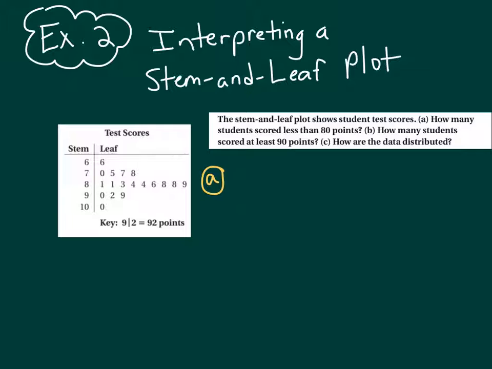In order to figure out how many students scored less than 80 points, we have to look at our key and just realize that if they say the 9 is to the left of the vertical line and the 2 is to the right, and that equals 92 points, then we can look on here and say, okay, then the 9 and the 2 would be 92, so this would be 90, this would be 81, this would be 70, this would be 66. We didn't come across one like this yet, but if you have 10 to the left and a 0 to the right, that would be 10 tens, which would be 100. So 10 tens and 0 ones would be 100. So somebody scored 100 points on this particular test.